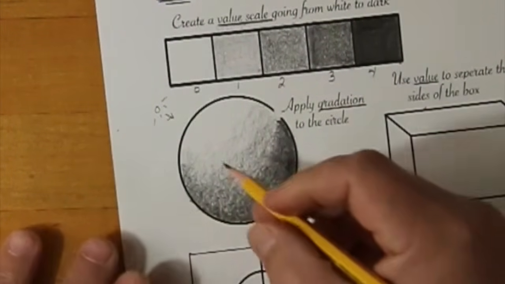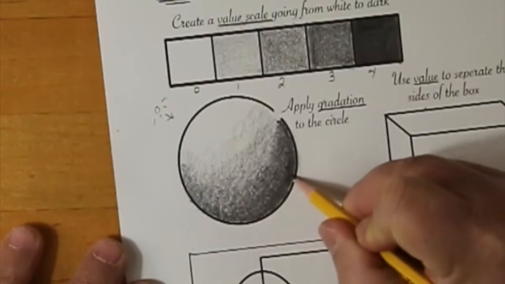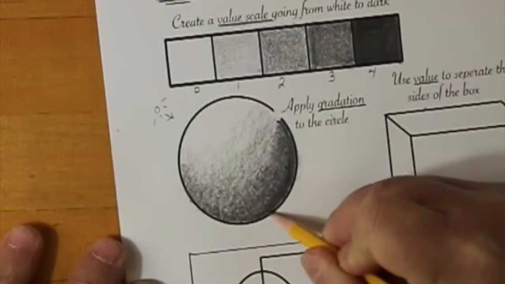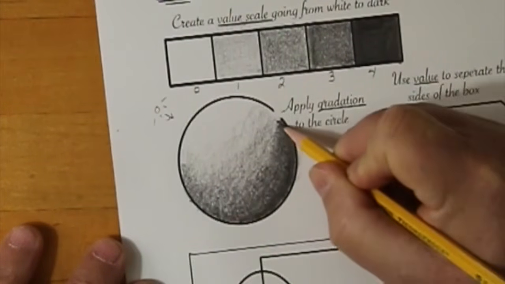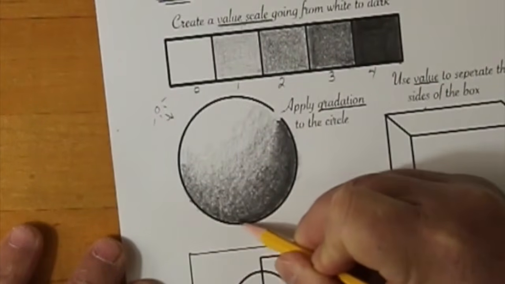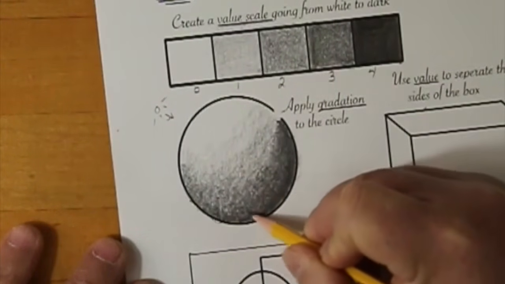Okay. And I think I'm going to make this area just a little bit darker right here. So you can see now I'm using the tip of the pencil and I'm pressing quite firmly. Still using my little circular strokes and still blending it into the value before it.